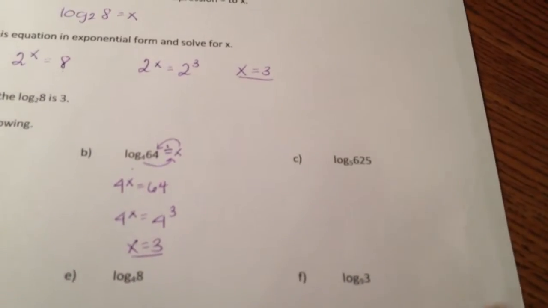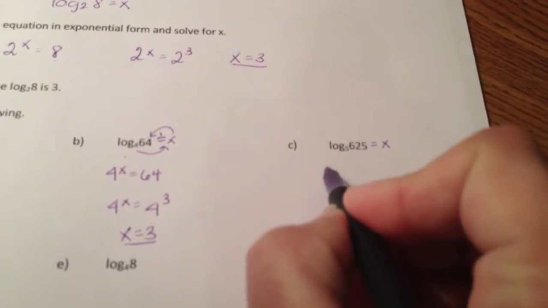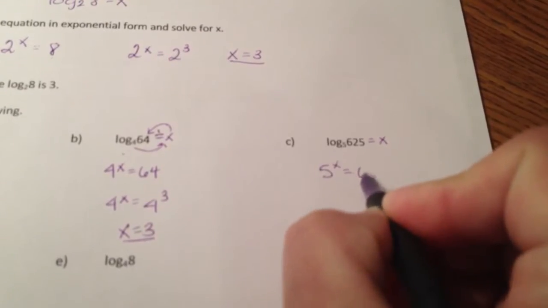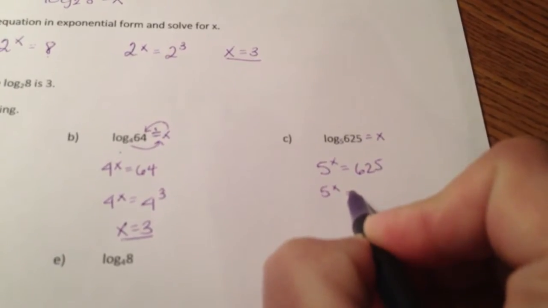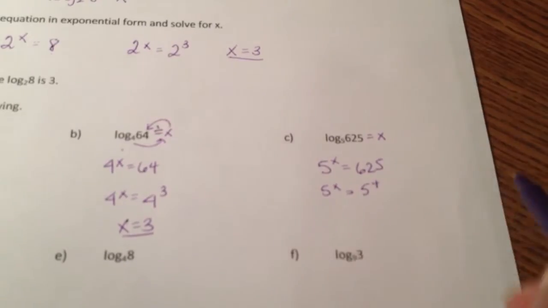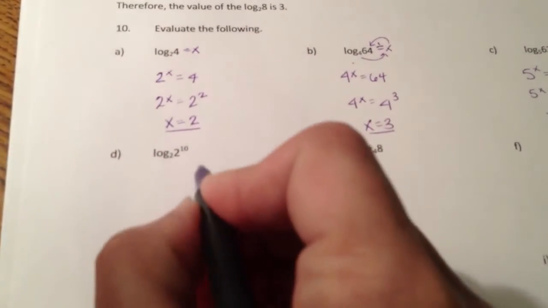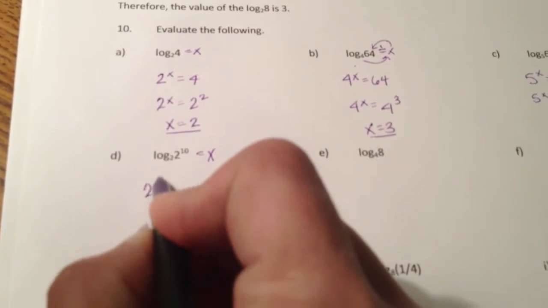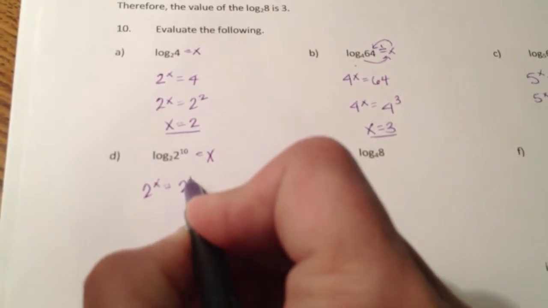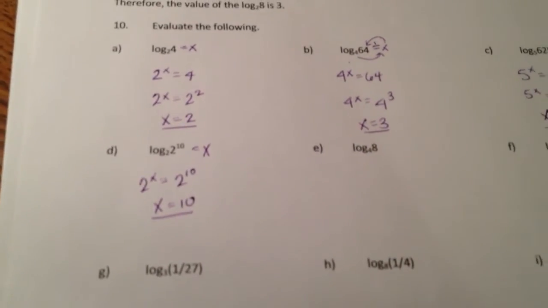All right. For C, I have a base of 5, and I've set it equal to x, so my base of 5 to the x power equals 625. I need to rewrite with a common base. And 5 to the 4th power is 625, so x is equal to 4. For D, I'm going to set that equal to x, and that gives me the base of 2 to the x power is equal to 2 to the 10th power. I have my common bases, so that's going to be x is equal to 10.